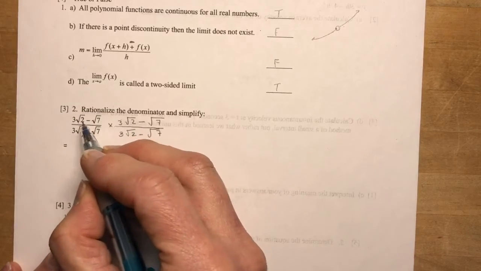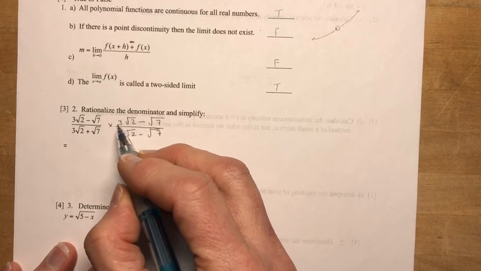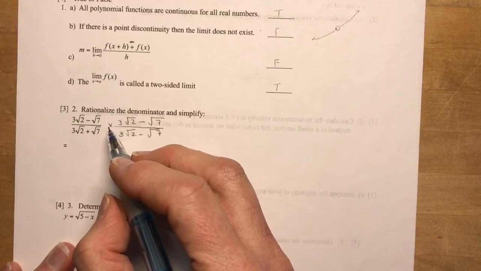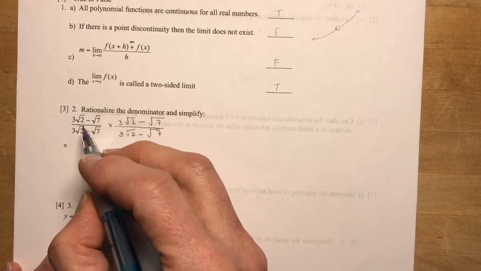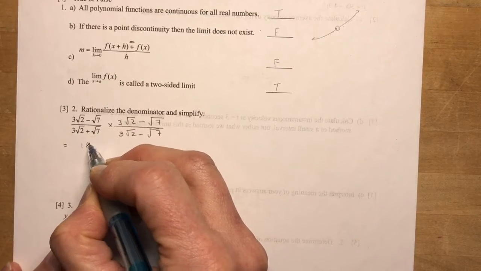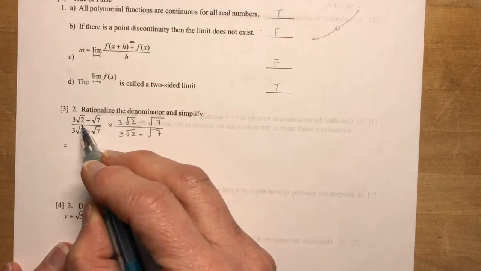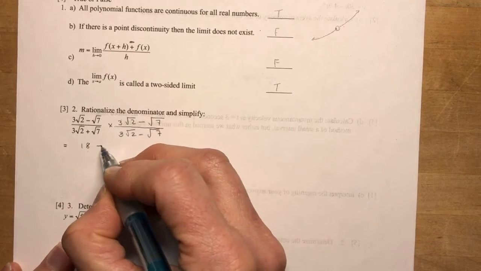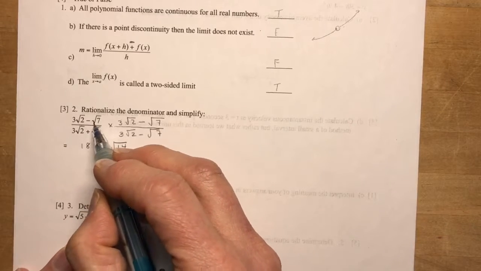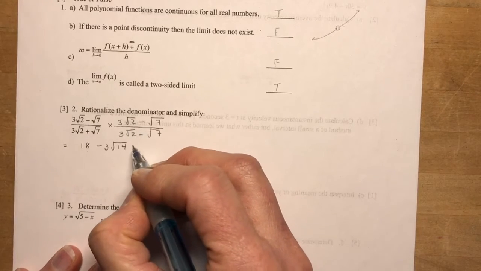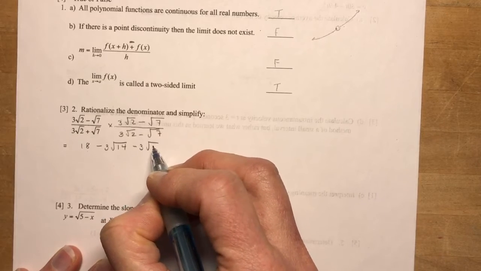That gives me 9 times the root of 4, which is 9 times 2, which is 18. So we have 18 here, and we have minus 3 root 14. And then we have this times this one, and that's going to be minus 3 root 14 again.